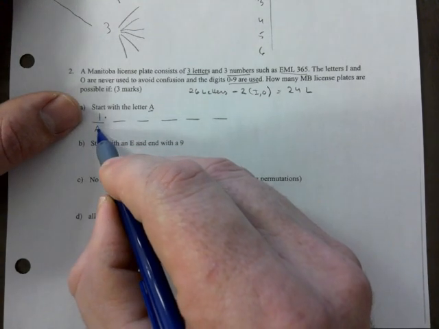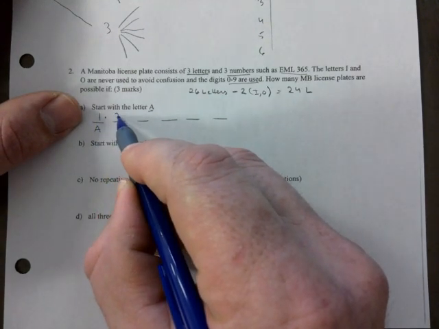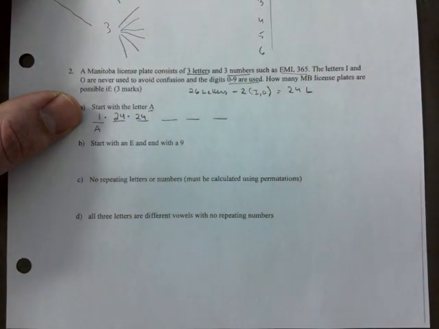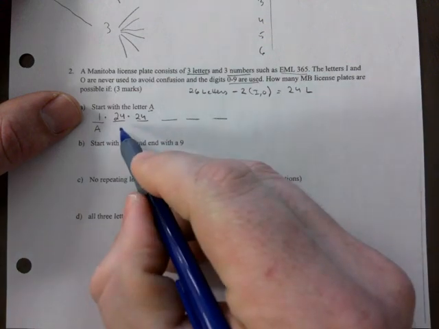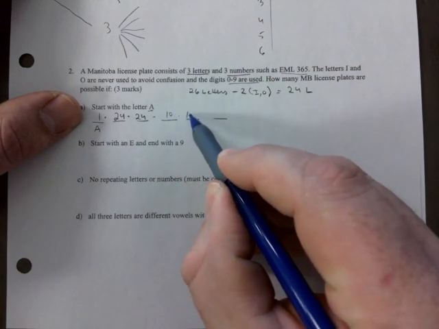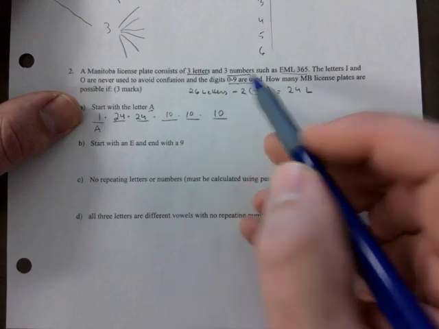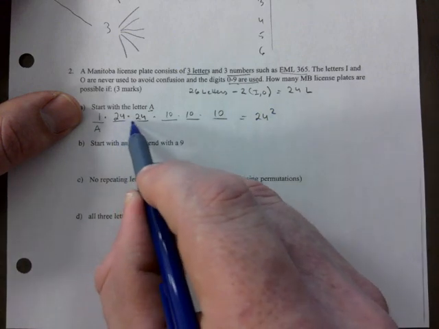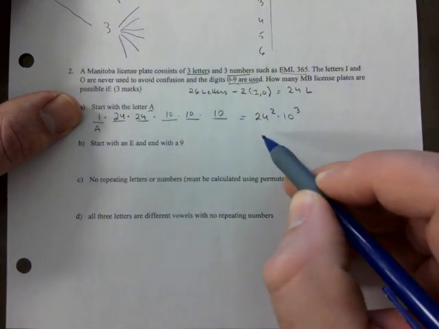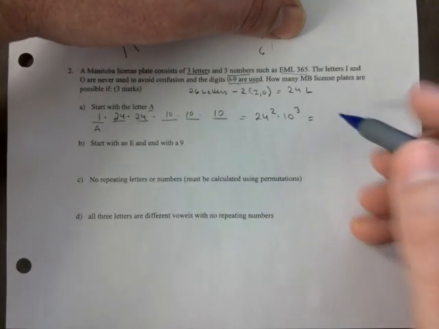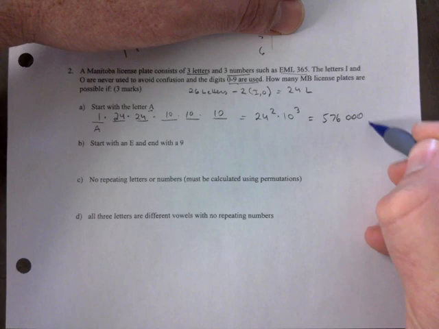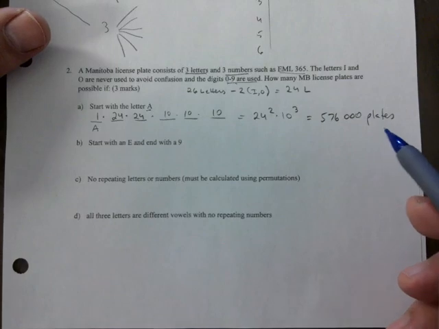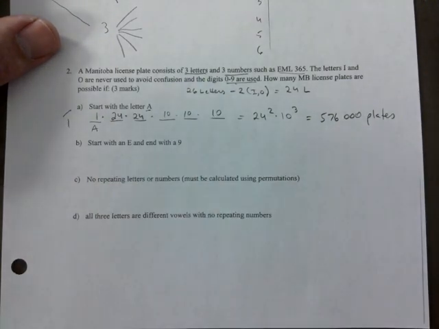So it'd be 1 for A, and then can you repeat or not? Yeah, it doesn't say that you can. And we're not limited. It's not like you're drawing from cards or something like that. So it's 24, 24, and then it's 10 times 10 times 10. Did that surprise you that 0 to 9 is 10? I hope not. So this would end up being 24 squared times 10 to the power of 3 if you'd like. That's 576,000 plates that can be made. Okay, so I'm giving you 1 mark for each here.